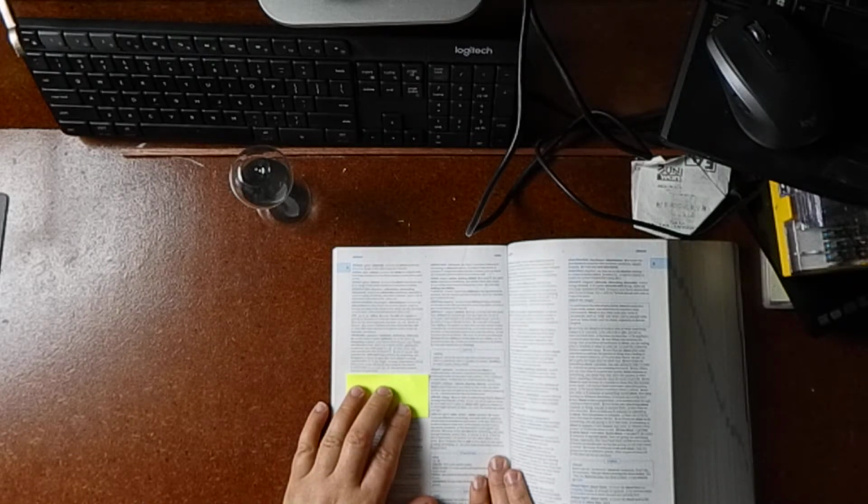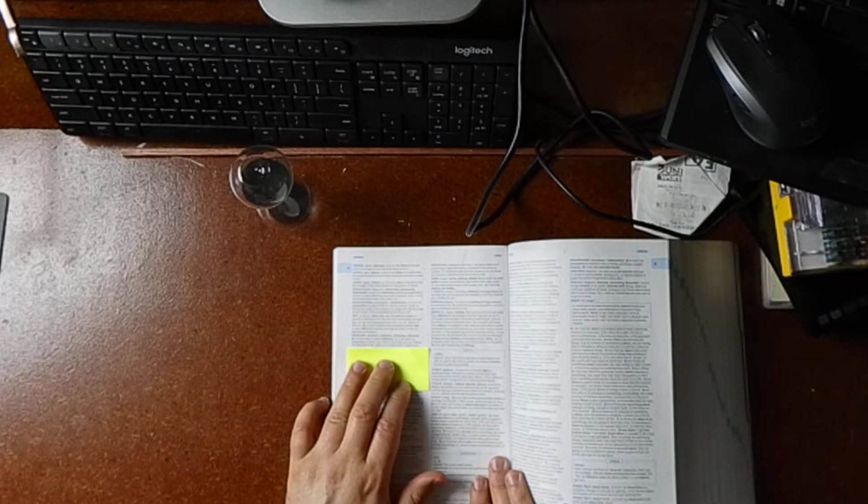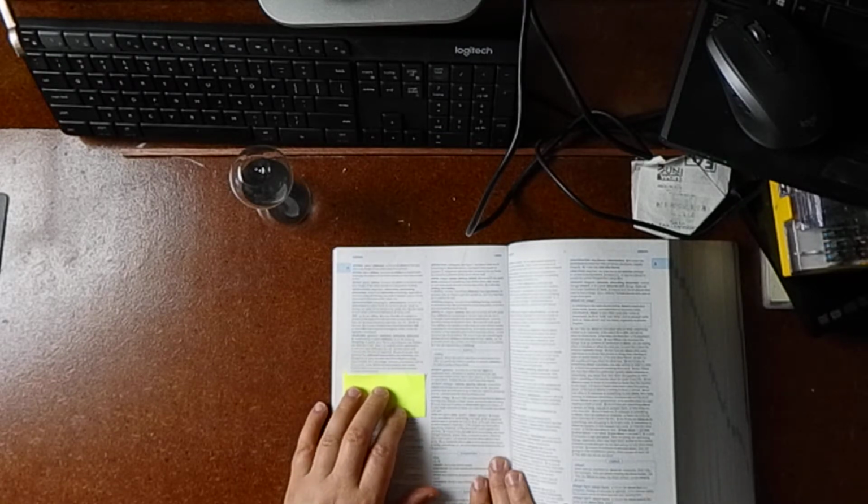Abdicate. If a king or queen abdicates, he or she gives up being king or queen. The last French king was Louis Philippe, who abdicated in 1848. Abdication. The most serious royal crisis since the abdication of Edward VIII.